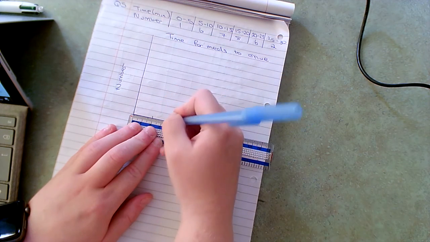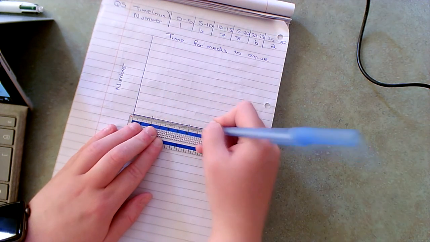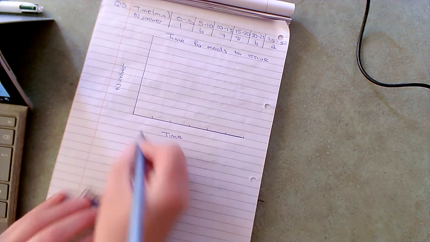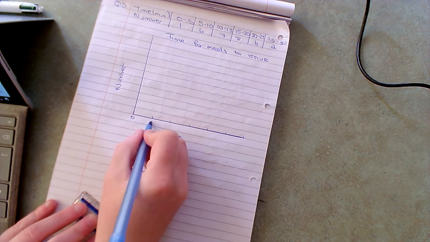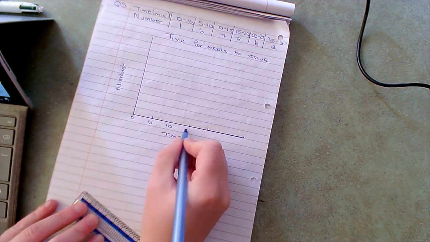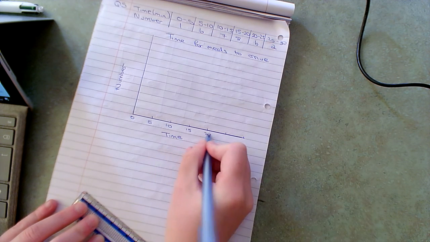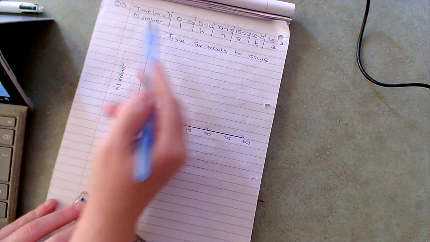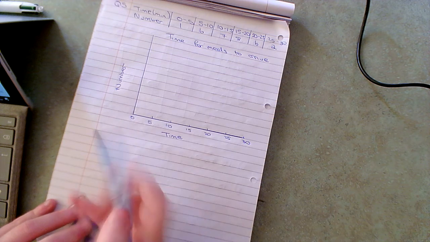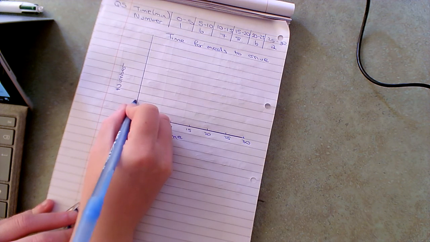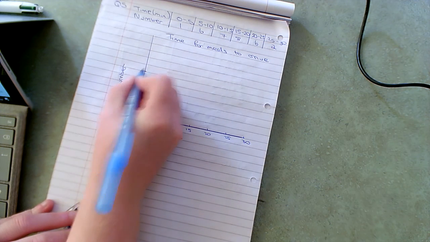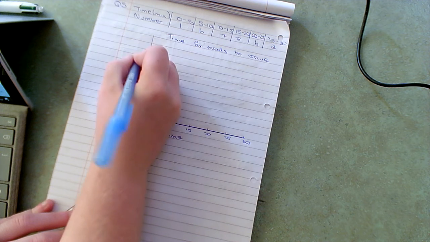Okay, so this is going to be 0, 5, 10, 15, 20, 25, 30. Okay, my highest frequency value in this case is 8, so I can go up in ones. 1, 2, 3, 4, 5, 6, 7, 8.